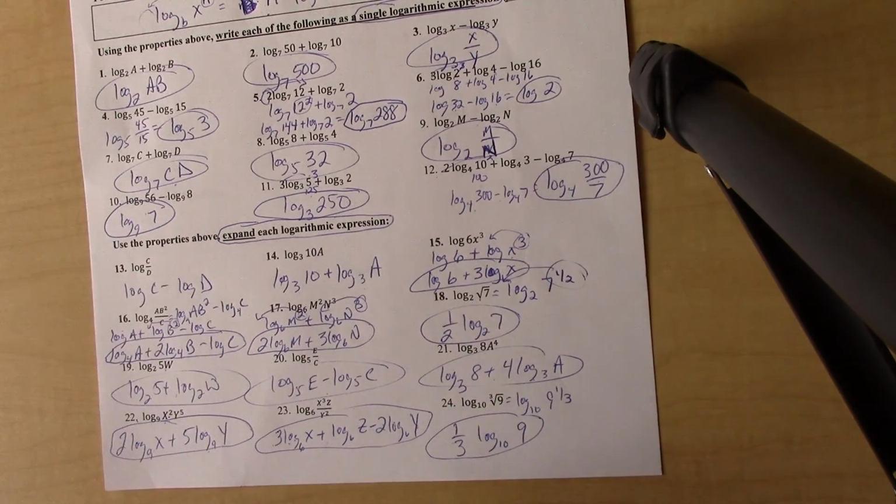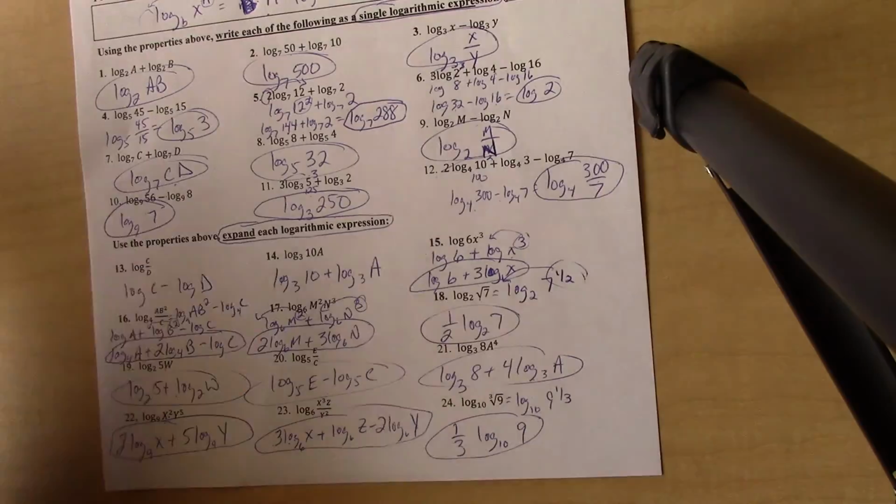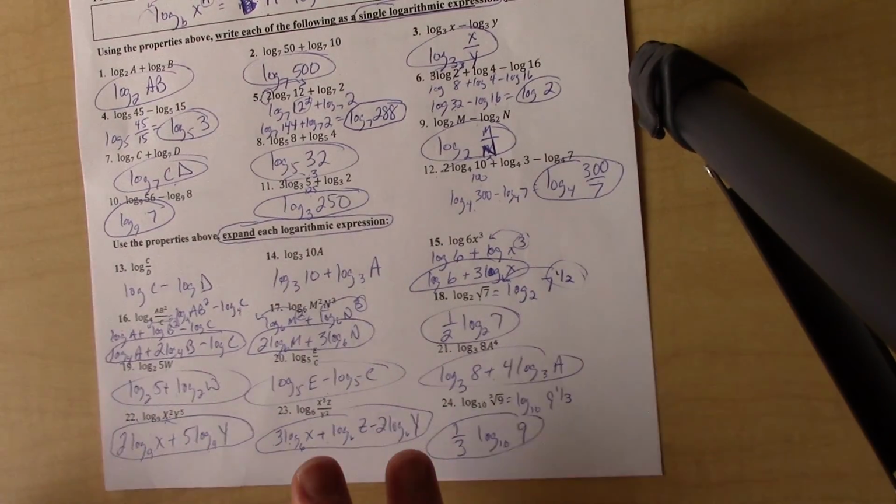Done. Okay? This stuff, again, is just like making a puzzle. On the back page, we're going to use this to be able to solve just like we did the other day. Only a few more problems.